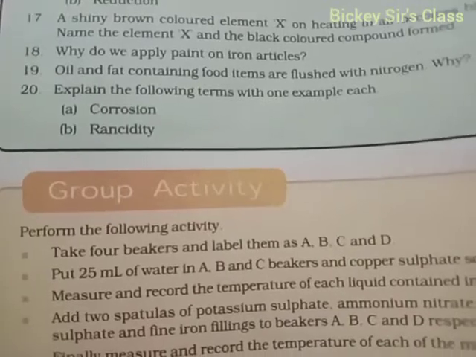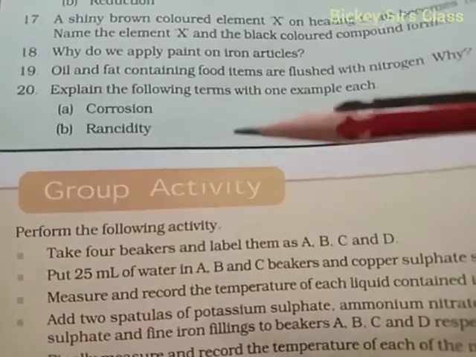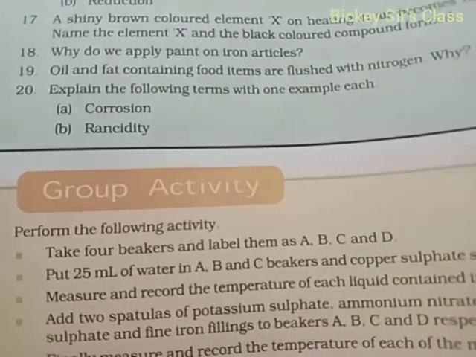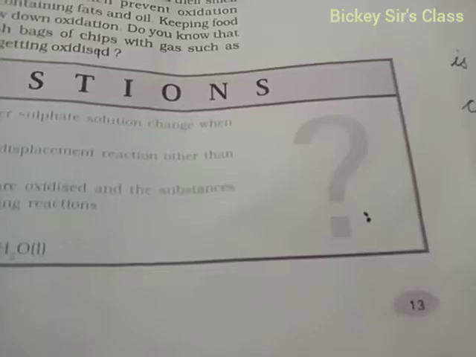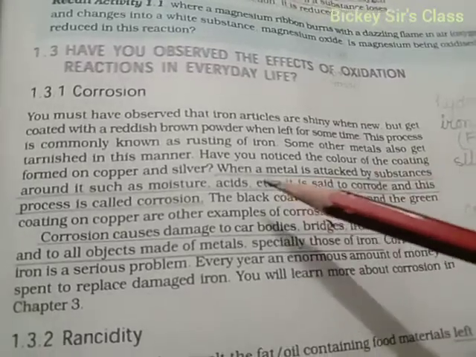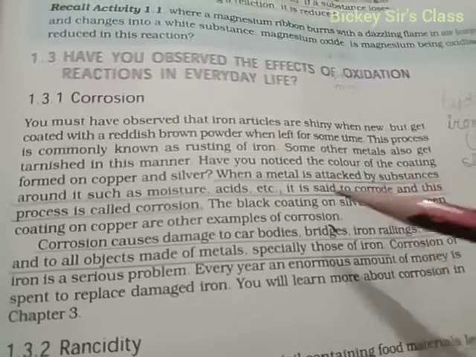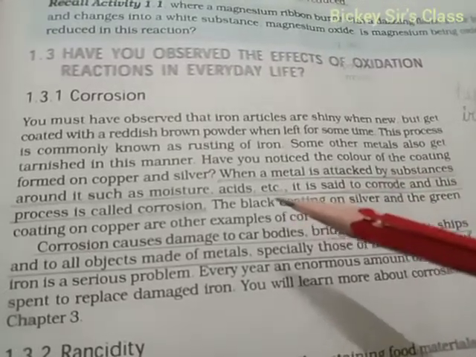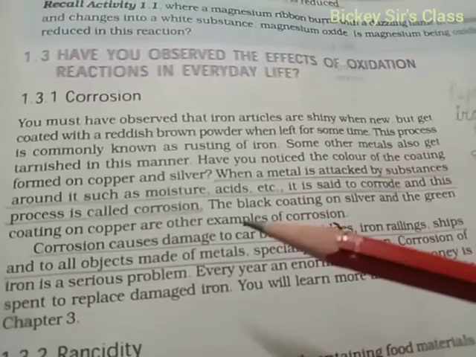Now let us look at question number 20, the last question of this chapter. Explain the following terms with one example each: corrosion and rancidity. So this answer we can find from page number 13. What is corrosion? It is enough to write from here. When a metal is attacked by substances around it such as moisture, acids, etc., it is said to corrode, and this process is called corrosion.